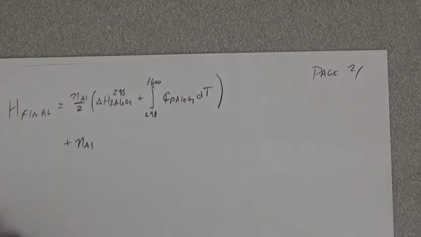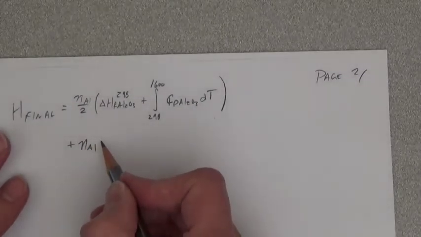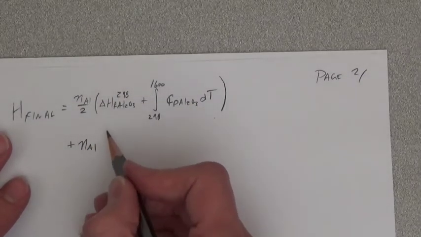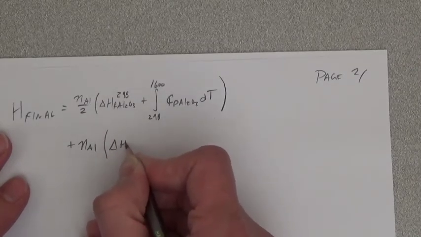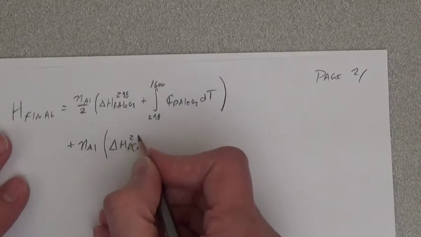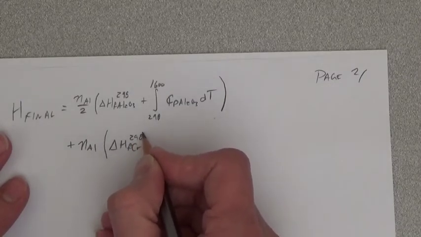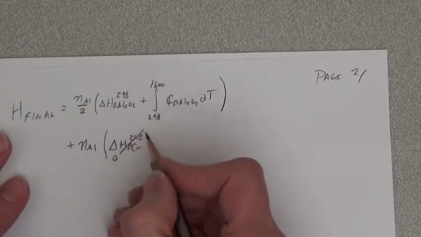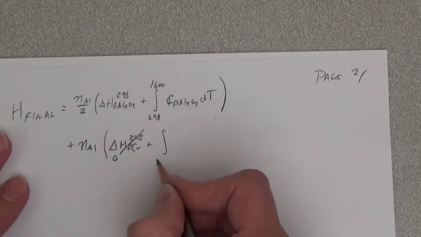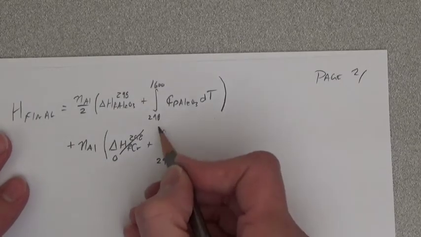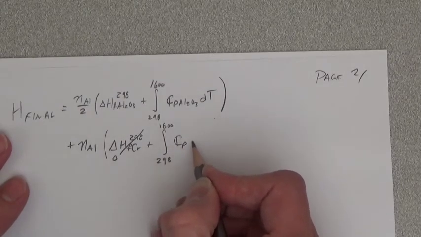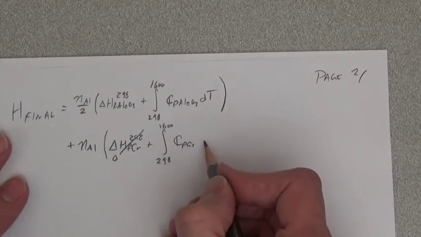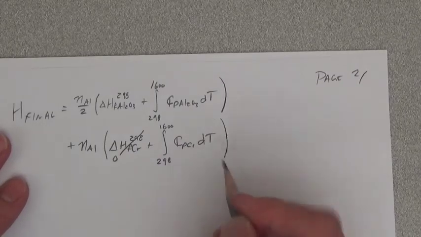We have N_Al times the enthalpy of formation of chromium at 298, which is again 0, plus the integral from 298 to 1600 Cp of Cr dT.